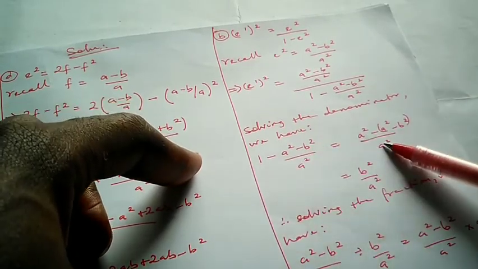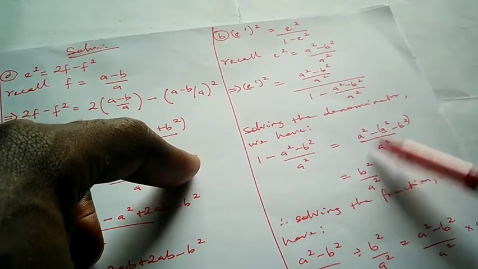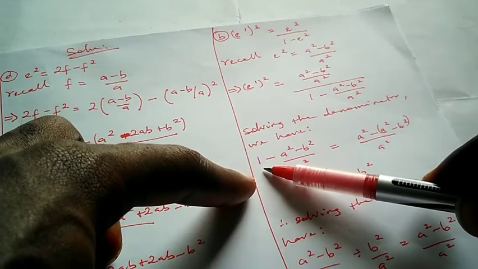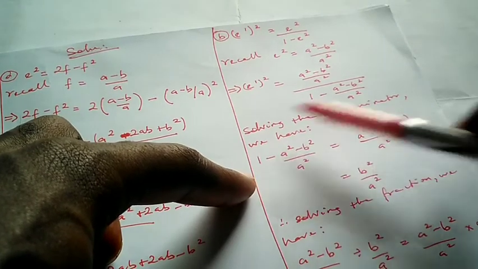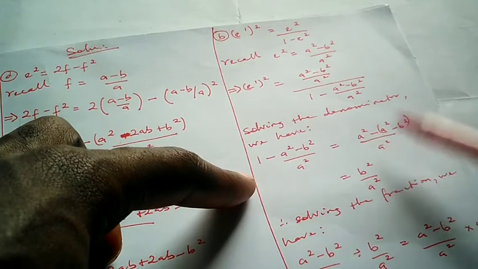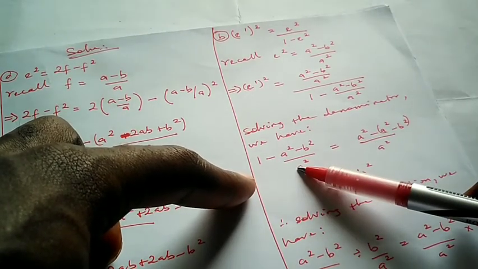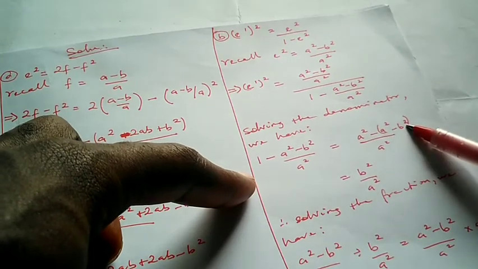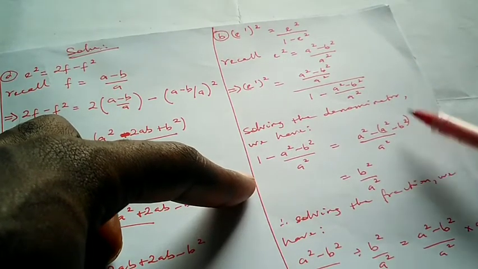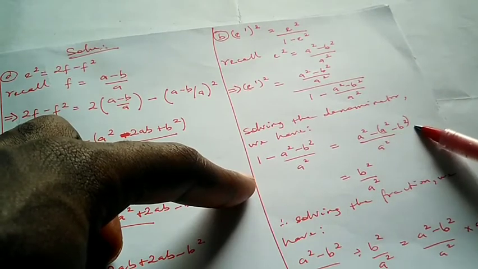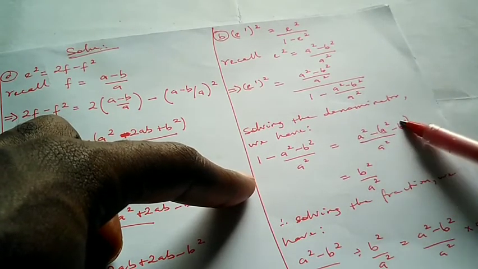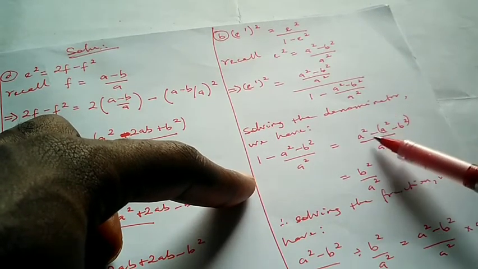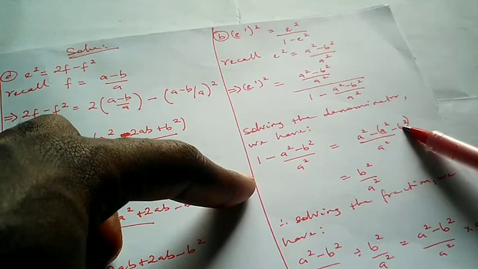The LCM here is what? A squared. So since the LCM here is a squared, a squared divided by 1 will give you a squared. So a squared times 1 will give you the same a squared here. Then a squared divided by a squared will give you 1. 1 times everything here will give you a squared minus b squared. Right? So remember that there is also a bracket here. So by the time we open the bracket, we have a squared minus a squared, and then this minus multiplying this minus will give us plus.